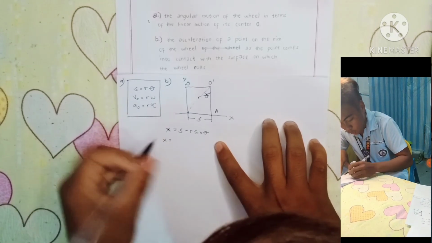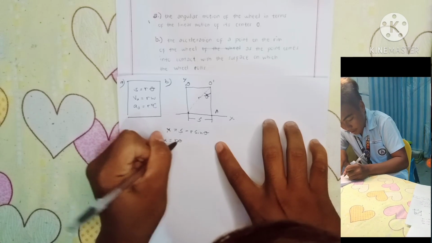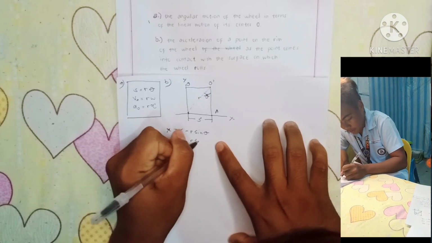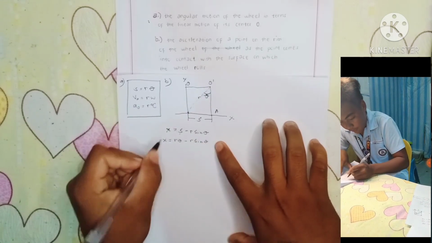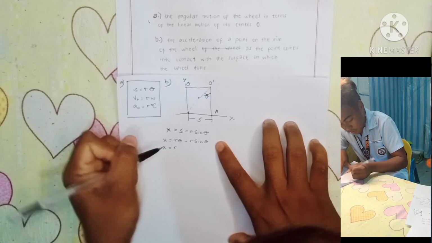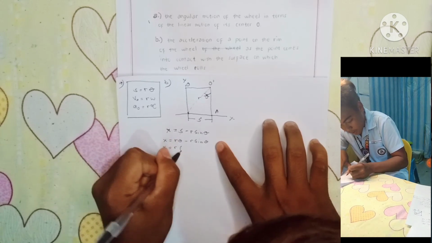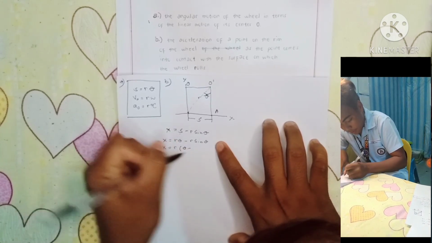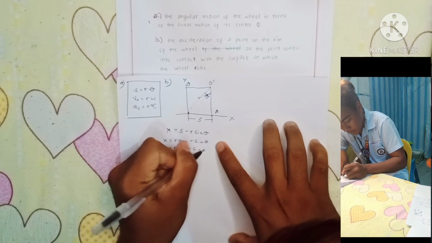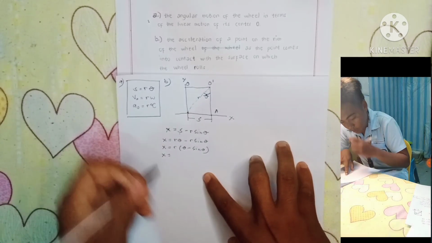So, X is equals to yung S is equals din siya sa R theta minus R sin theta. So, factor out the R. So, R times theta minus sin theta.